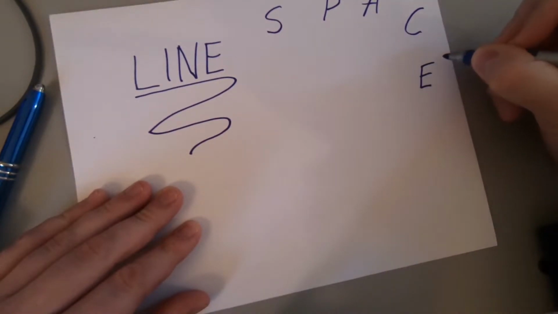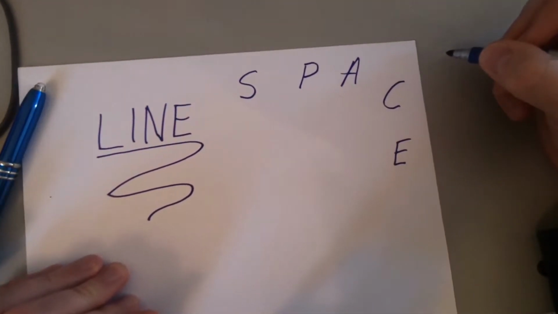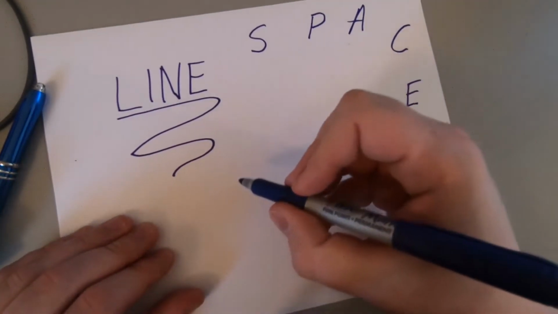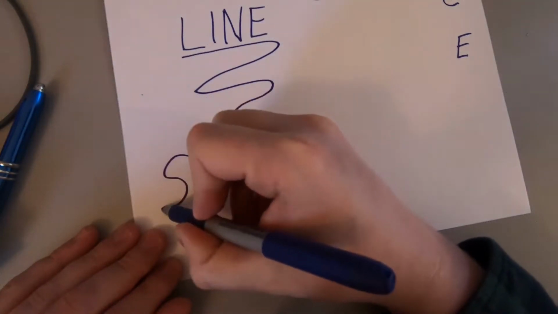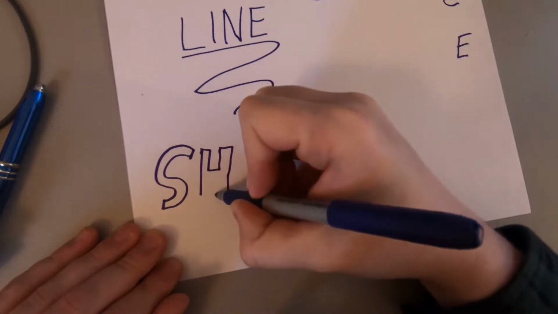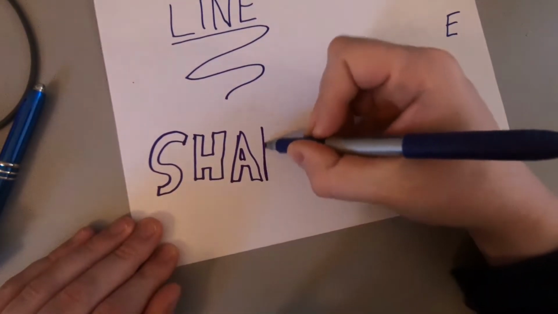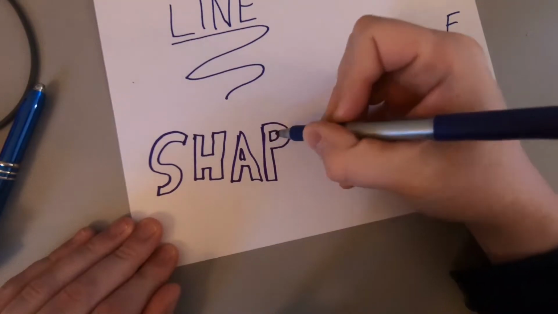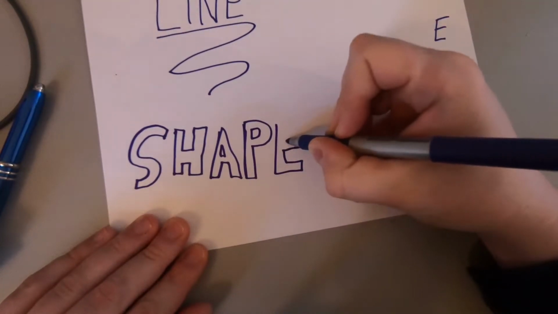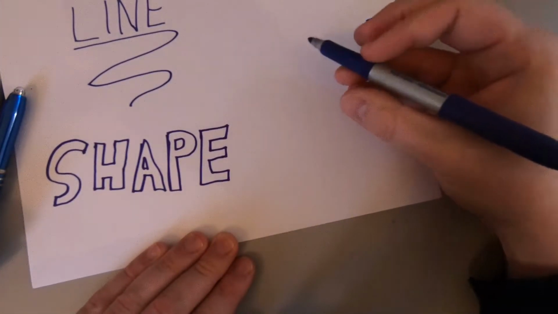or just distances between the focuses of the image. In this case I just put the letters apart. So next is shape, which is just two-dimensional and flat. It can be geometric, like a normal shape such as a square or a rectangle. In this case, I'm making block letters, so it is a shape in that it's an enclosed space.